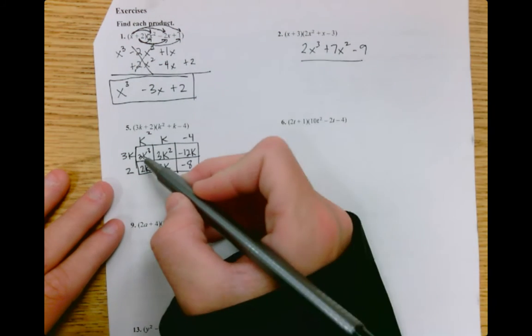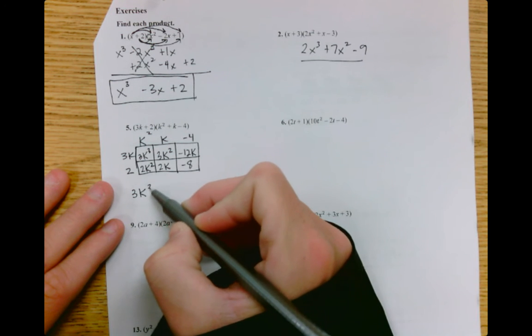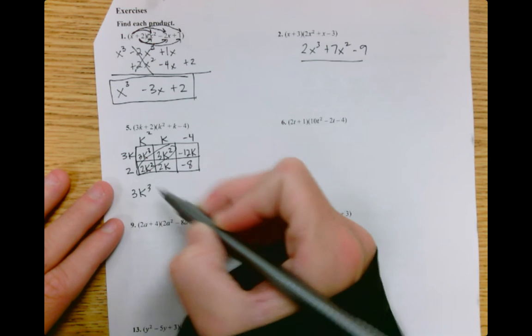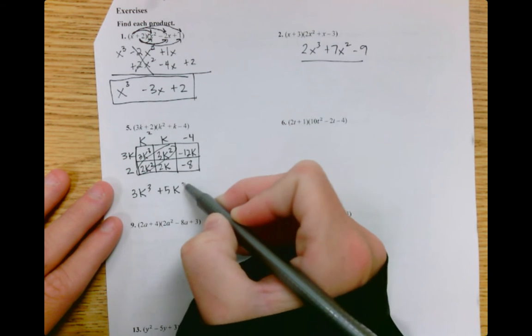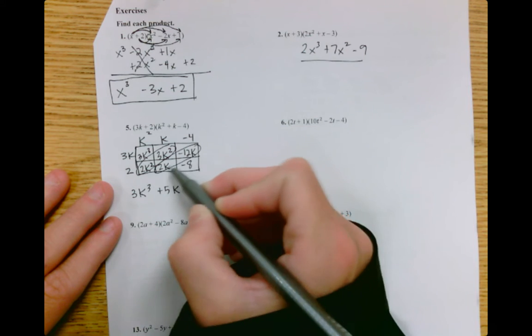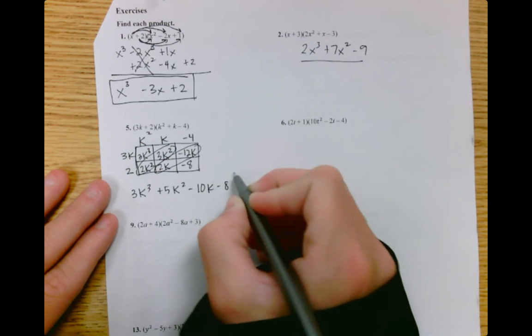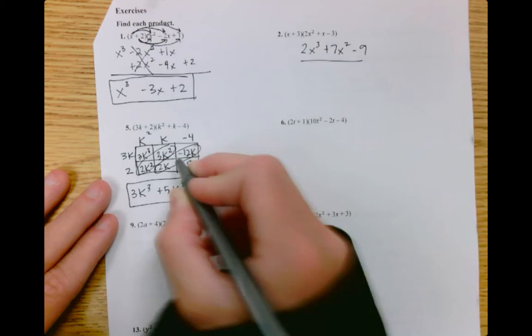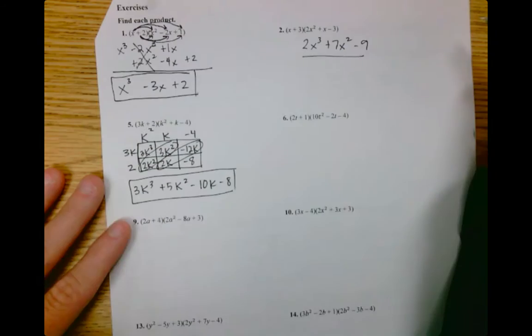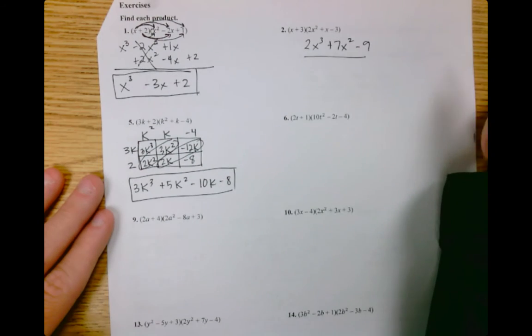Now, combine, so this is my only k cubed. And then these guys go together. So 3 plus 2 gives me 5k squared. And then these guys go together. Negative 12 plus 2 gives me negative 10k. And then I have negative 8. I think this is just a lot more organized. It's kind of easy to forget stuff here. You're not going to forget anything.